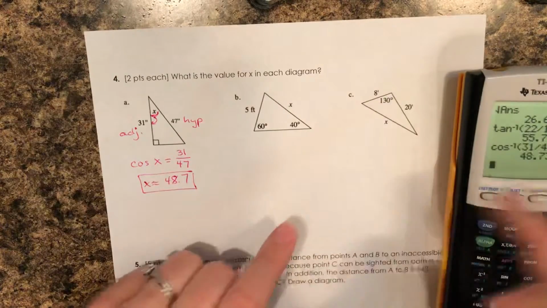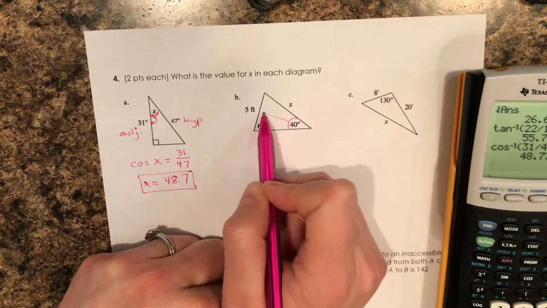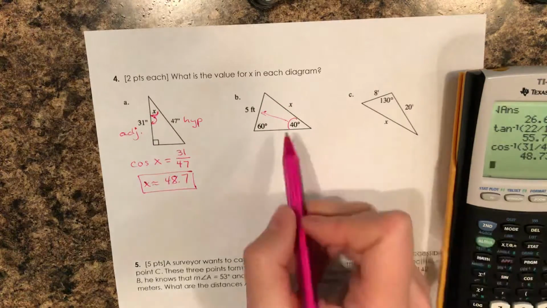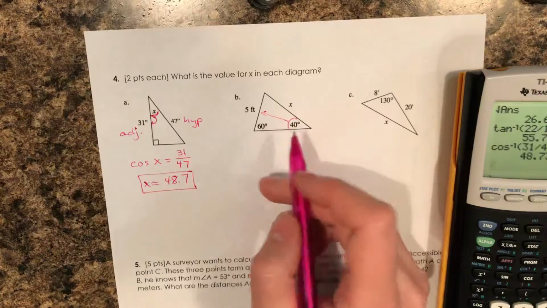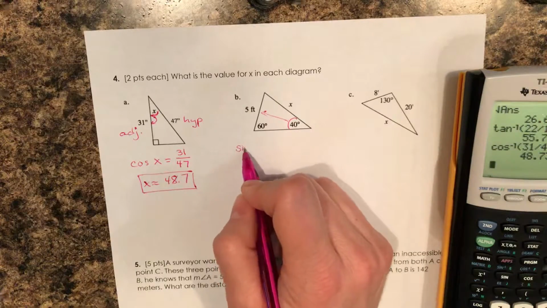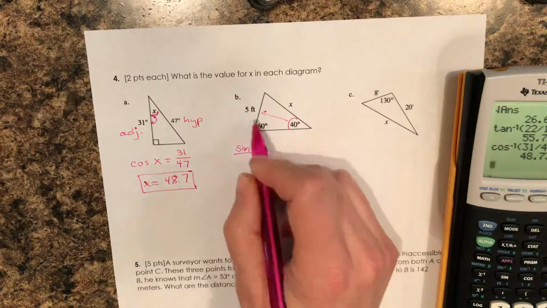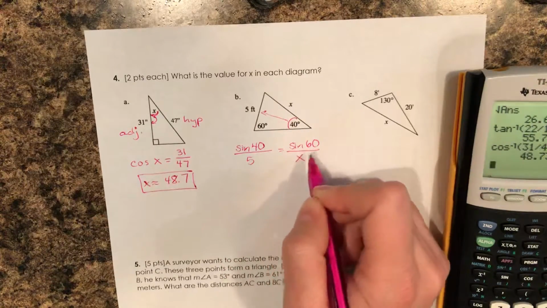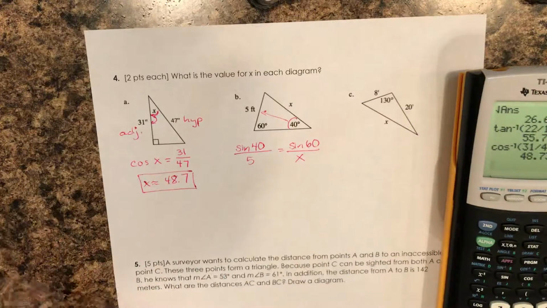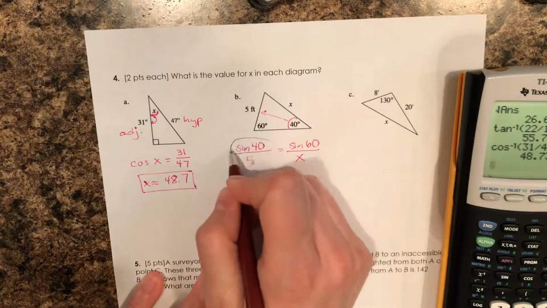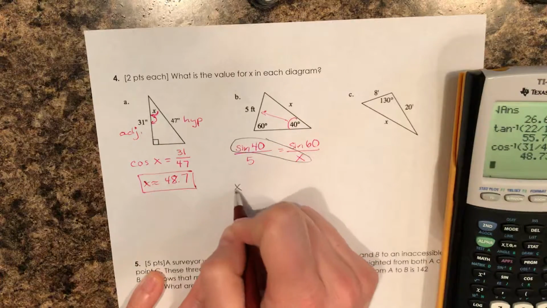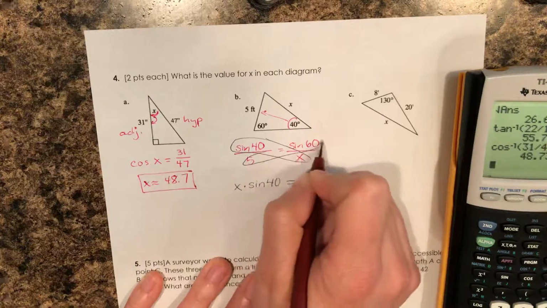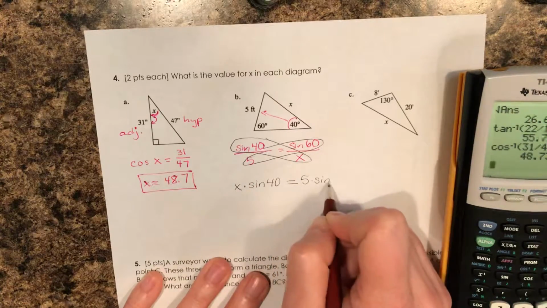Okay. Part B, I do know an angle and a side across. First of all, it's not a right triangle, so I'm thinking one of the laws, law of sines or cosines. Because I know the two across from each other, I want to use the law of sines. So sine of 40 degrees divided by 5 is equal to the sine of 60 degrees divided by x. And remember, when I cross multiply here, I am putting the cross products equal to each other. So x times the sine of 40 is equal to 5 times the sine of 60.